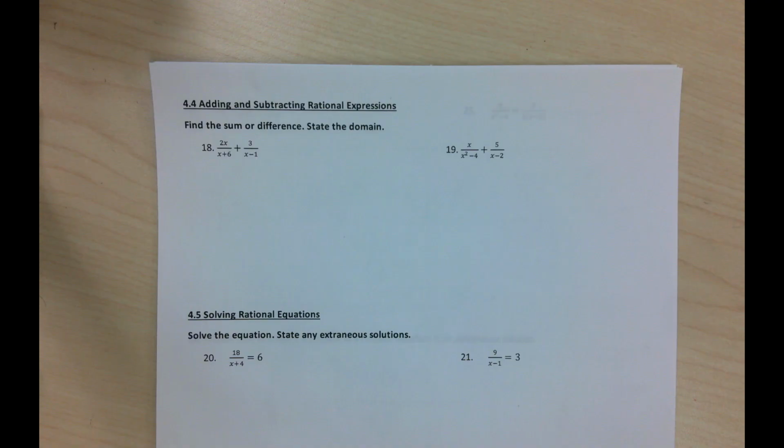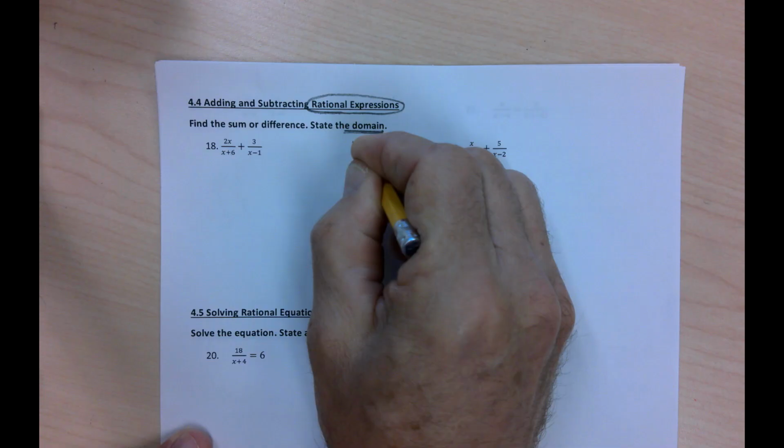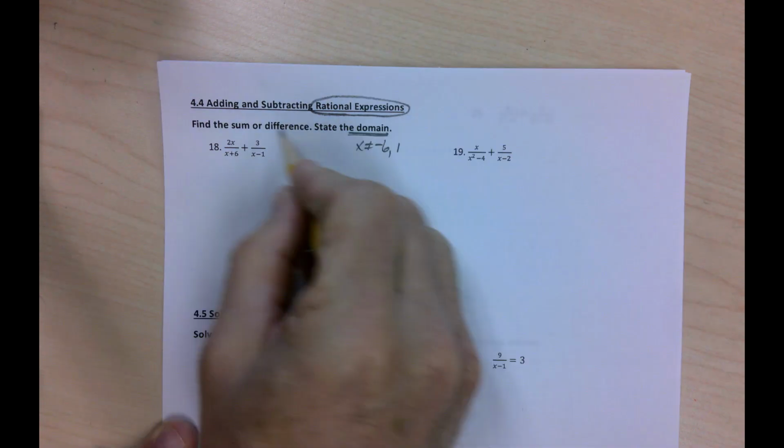So adding and subtracting fractions, that's what it's really saying. And it says state the domain. You should do that right away. x cannot equal negative 6 and x cannot equal 1. All right, so get that started right away.